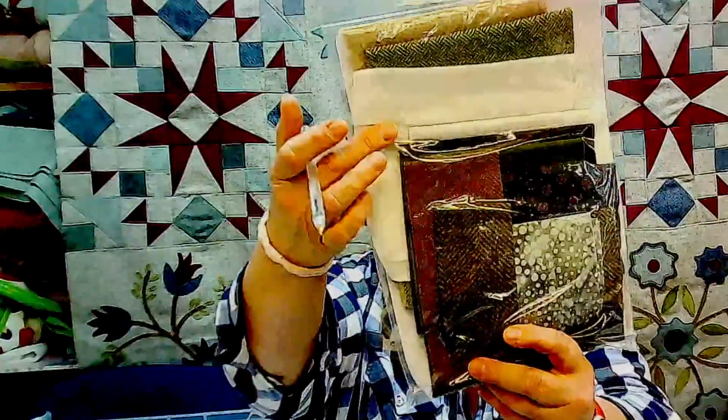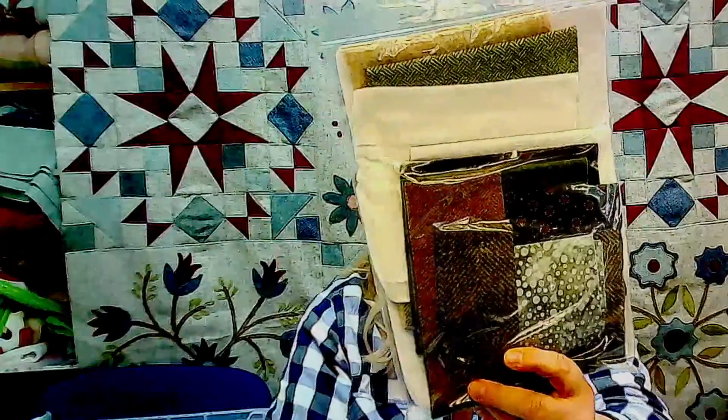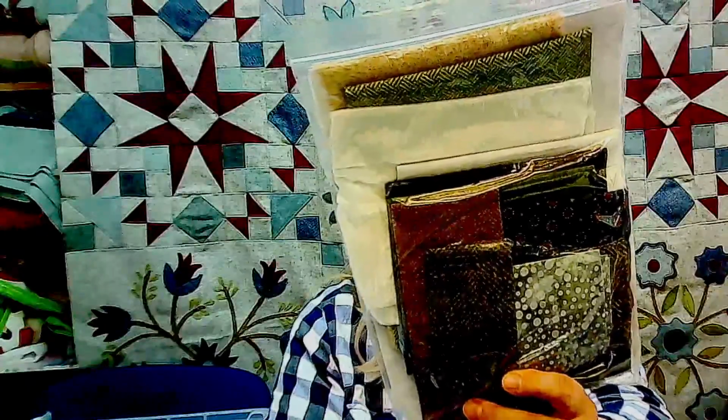You've got quite a big piece of the white silk velvet in there, which is nice just to have for its own sake, and all your right colours there. It's a mixture of wool, velvet and a little bit of cotton in there, which is your binding and your sky. So there you go. So that's the going home.